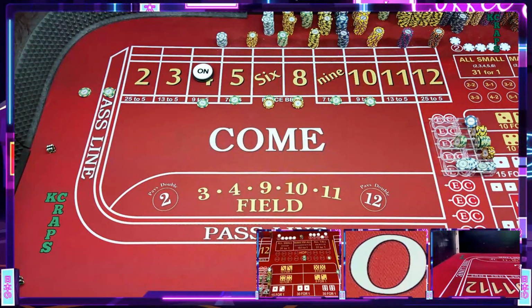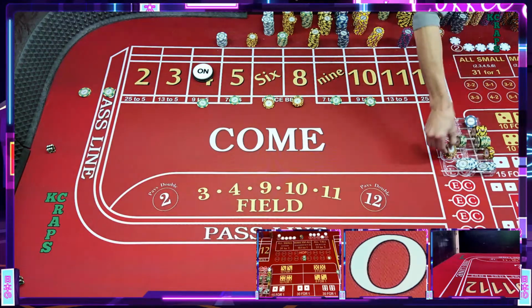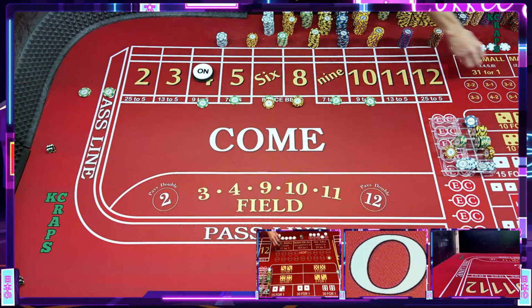And let's see here, that was an 8, so that's going to pay me $35. So I will just push that up to 60, right? It's a $40 bet. I've got 5. So let me just do this.